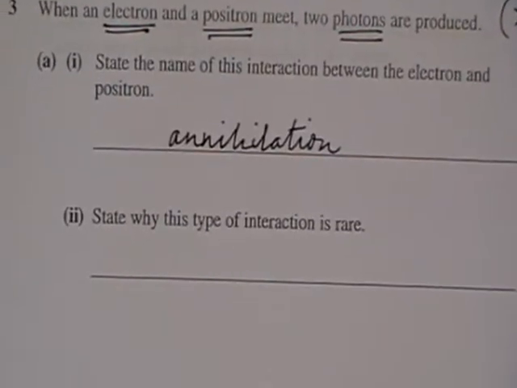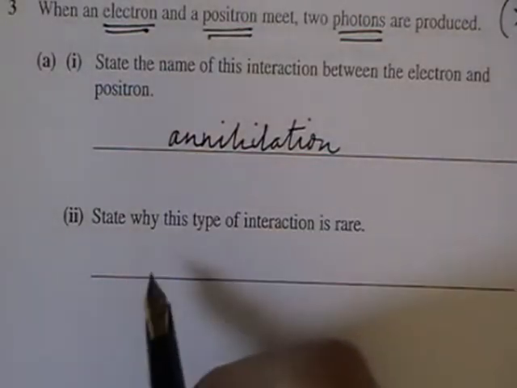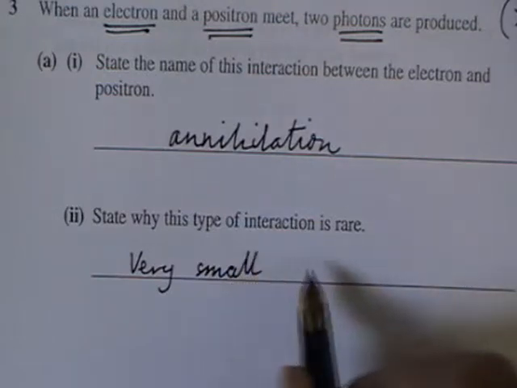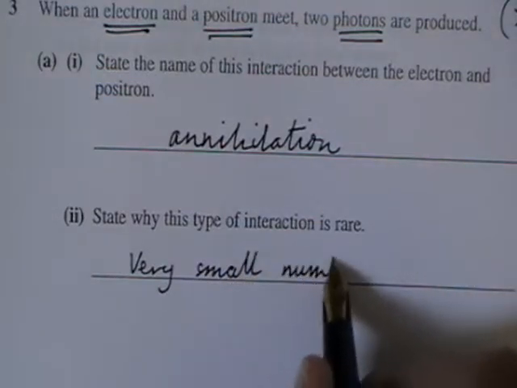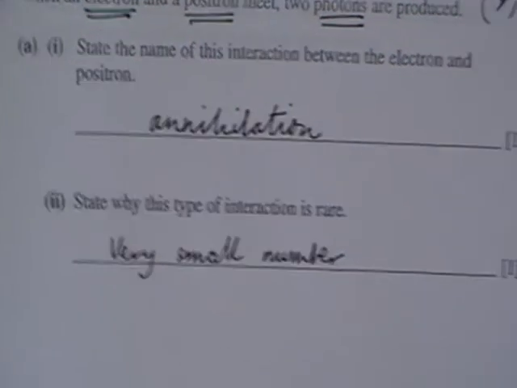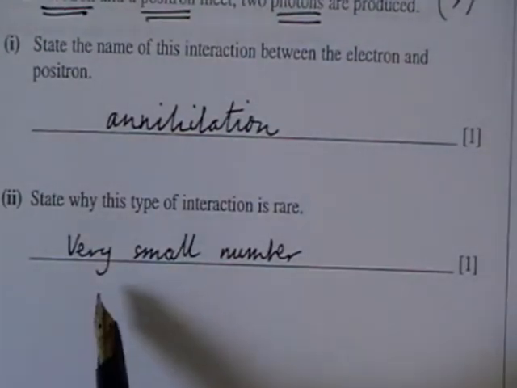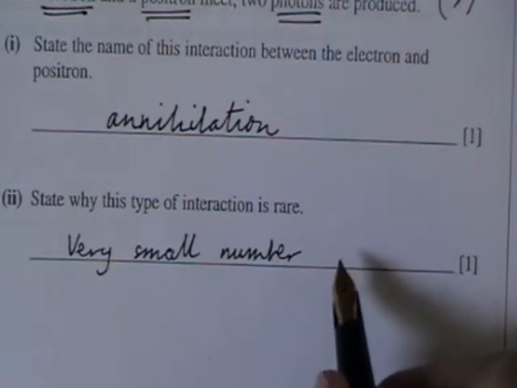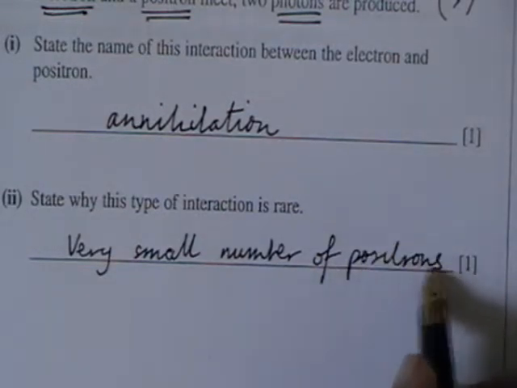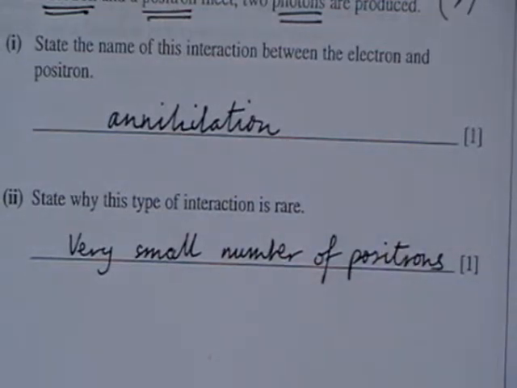Why is that type of interaction very rare? Well, because there's a very small number of positrons. Being an antiparticle, they don't tend to exist too long because they will be involved in those annihilations. So there's very small numbers of positrons, and that's why we don't see that interaction too much.